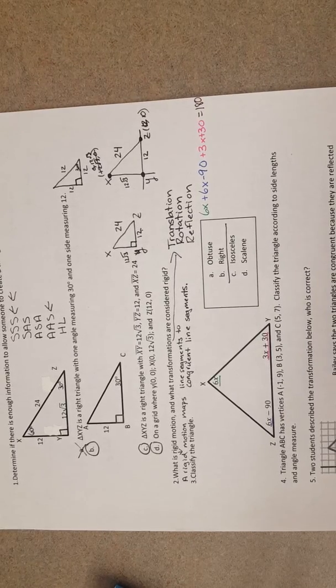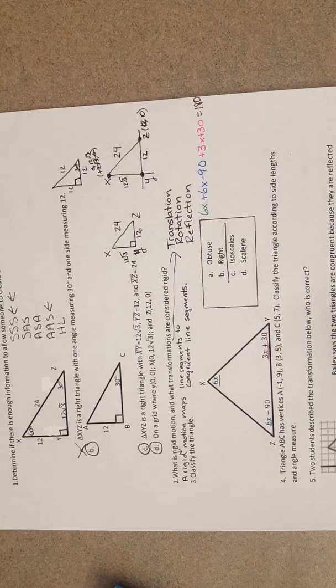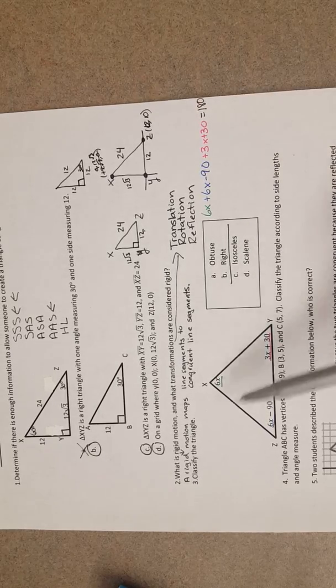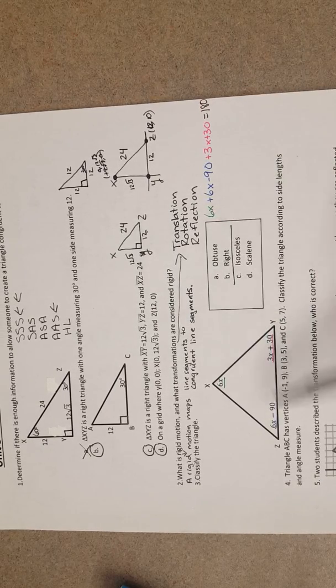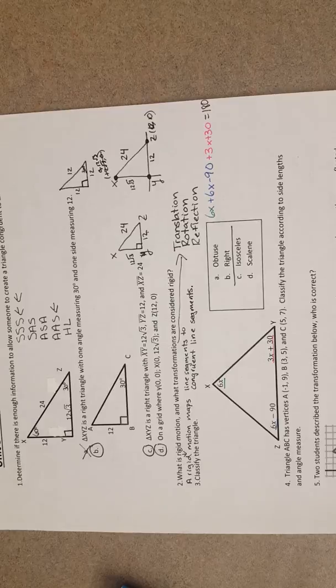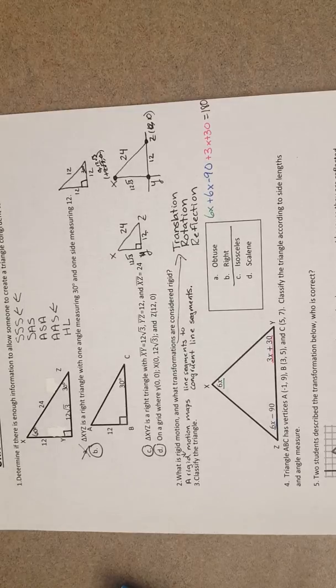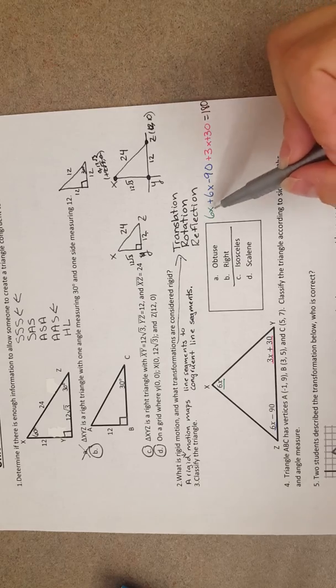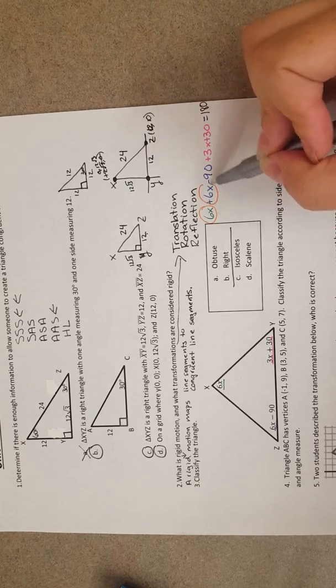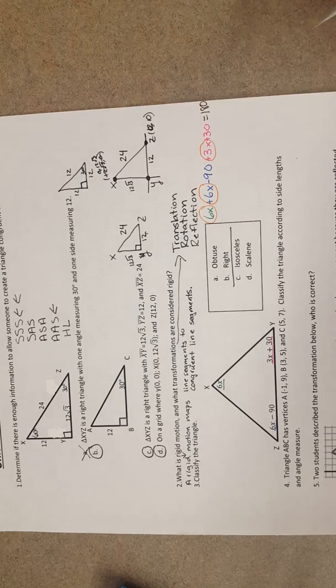To continue from the last video, we're adding up these three angles to set them equal to 180 degrees. So our 6x plus 6x minus 90 plus 3x plus 30 equals 180 degrees. Now we need to combine like terms. Like terms are the same variable raised to the same exponent. So here we have 6x plus 6x plus 3x.